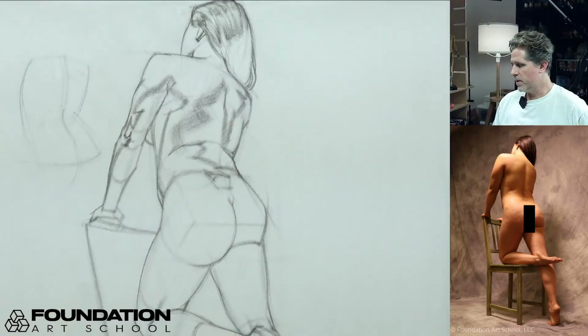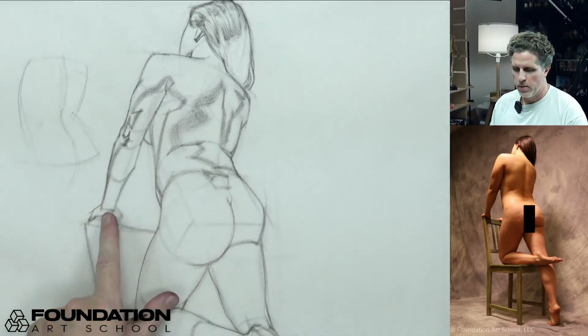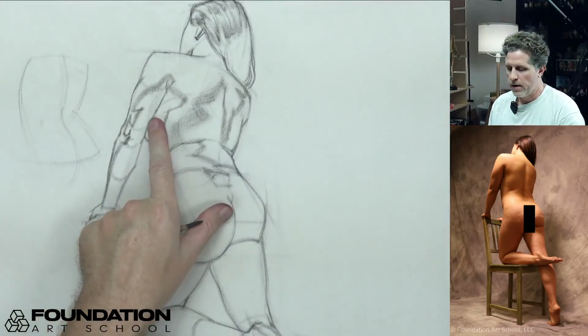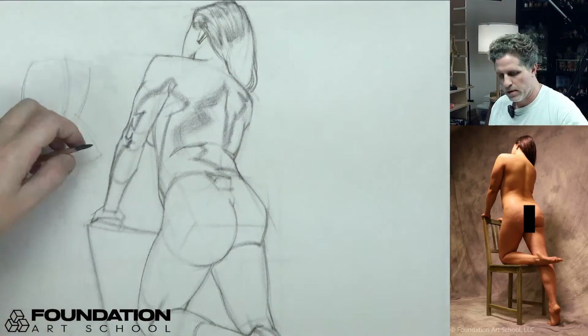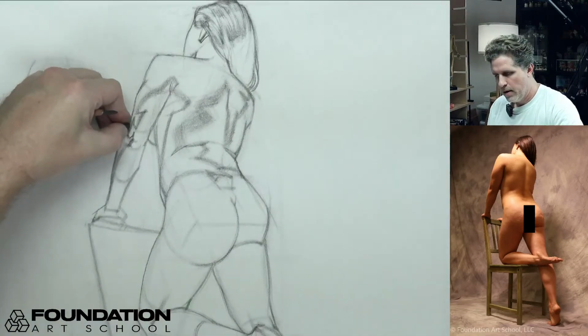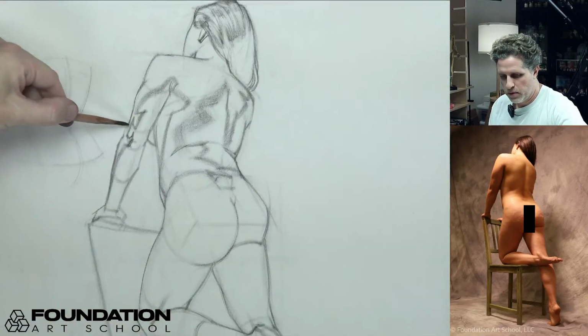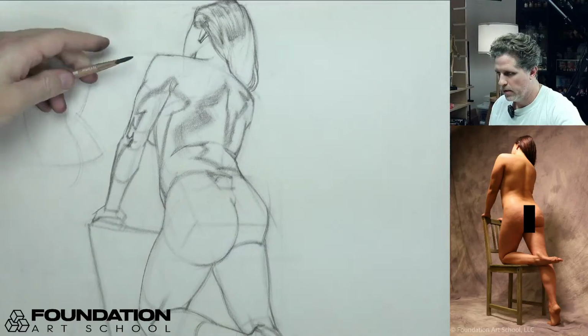Pretty much all the rest of that is in shadow up in here, all the way down this way. Did I copy the reference perfectly? No, but I understand the anatomy and kind of what is going on there and why. And that's what I'm using to decipher that area.